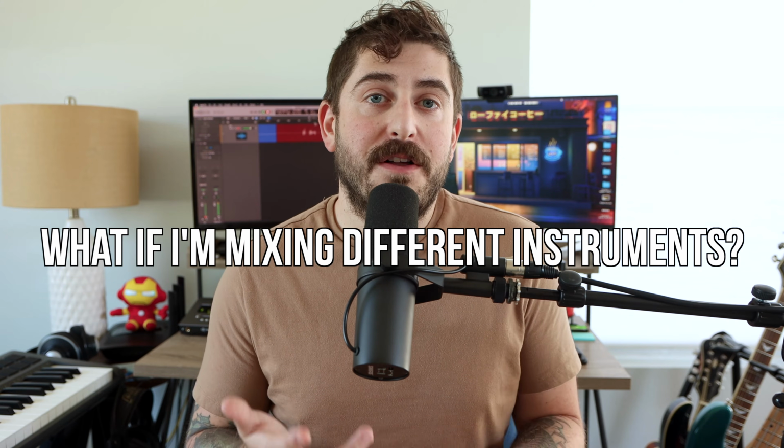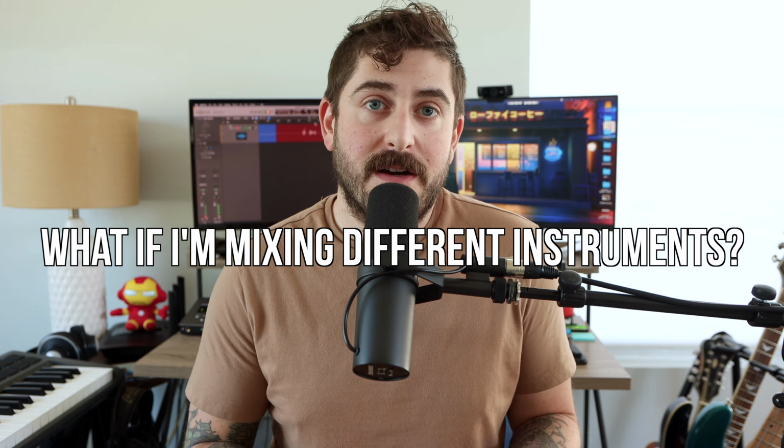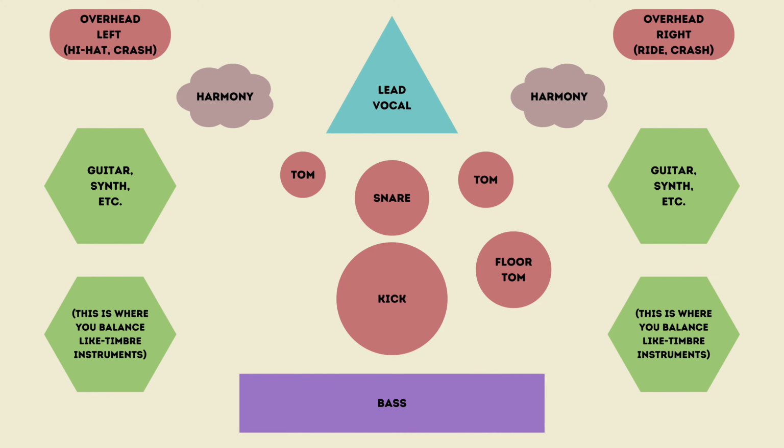So what if I don't have all the instruments I just talked about in my song? What if I have different instruments? Where do I put them? Here's how I think about panning in general. Like I said before, kick, snare, lead vocal, bass, always panned in the center. Everything else is kind of fair game. My philosophy is to always try and put like timbre instruments across from each other in the mix because I feel like that gives you the most balance.